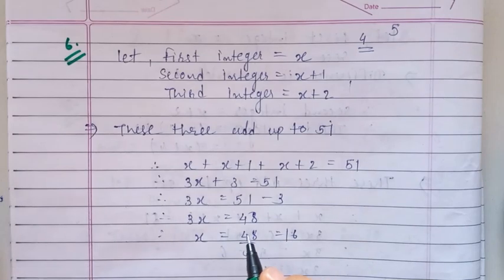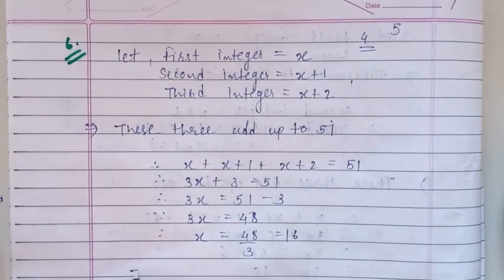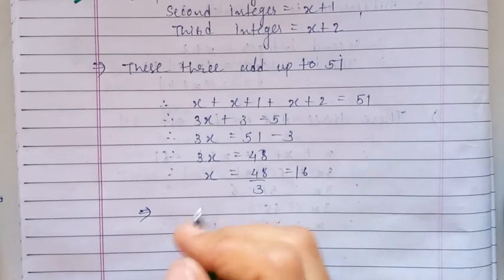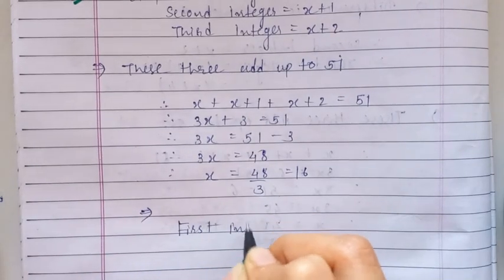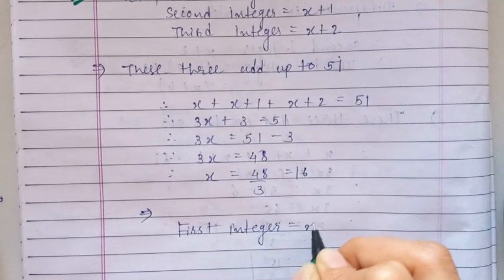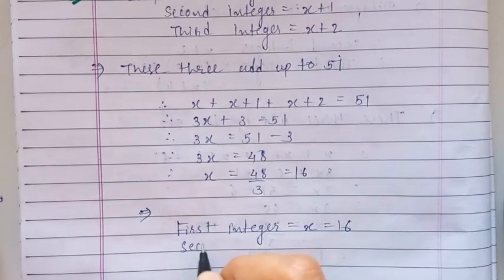So what is assumed as x? First integer. So let's write that first integer x is equal to 16.